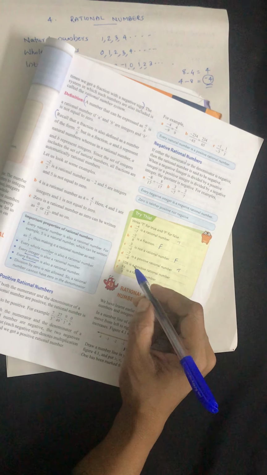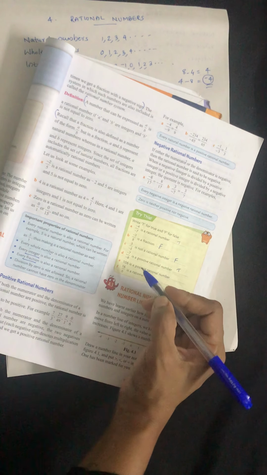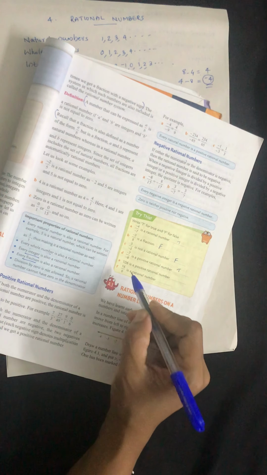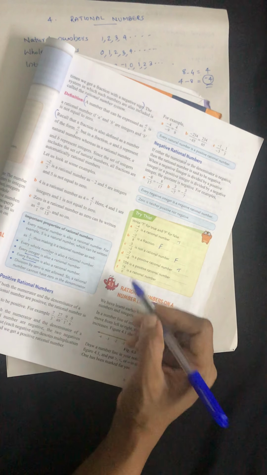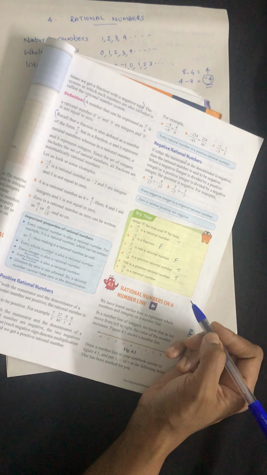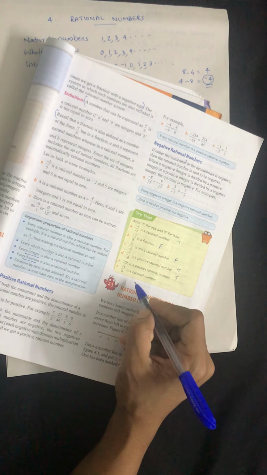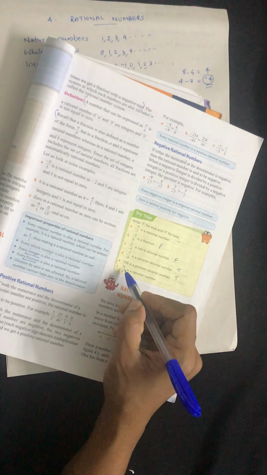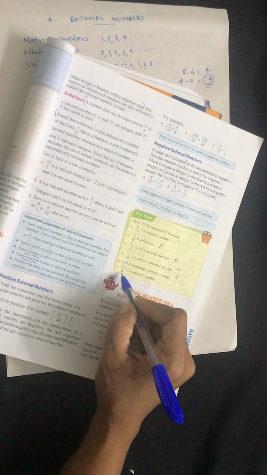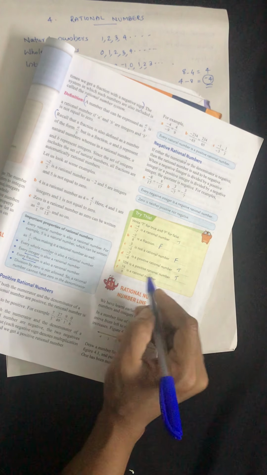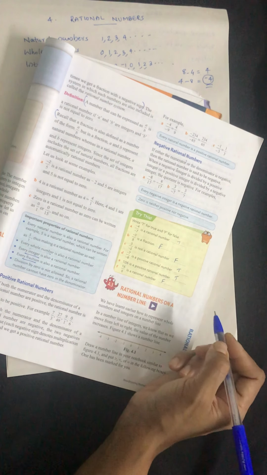We want to check whether 106 can be expressed in the form of P by Q. Yes, we can express 106 as 106 by 1. So it is a positive rational. It is true. Now, 16 by 0 is a rational number. It is in the form of P by Q, but the denominator is 0 here. So it is not a rational number. So this statement is false.